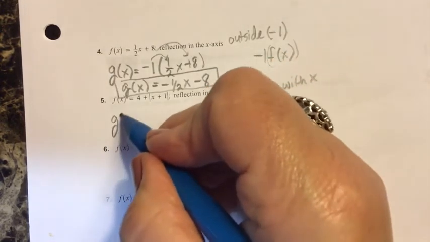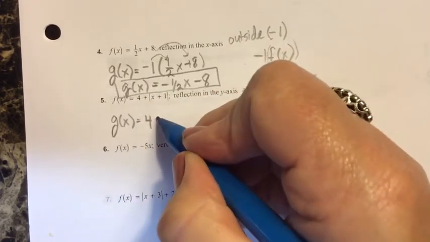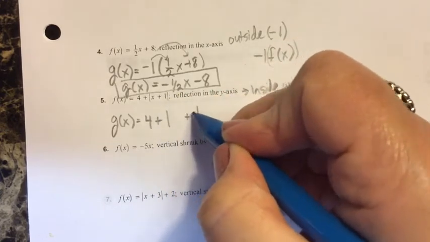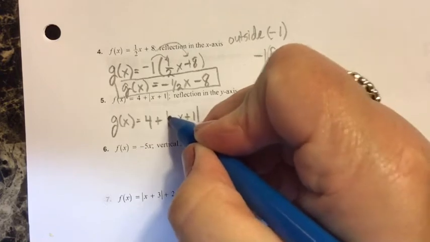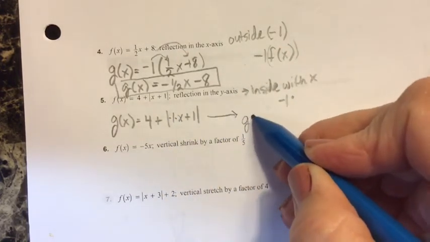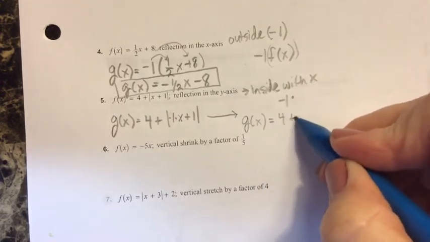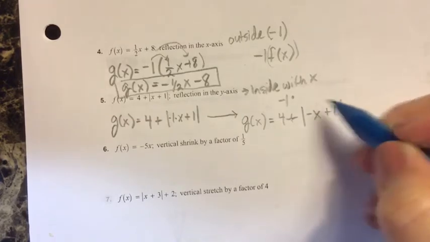So when I make my new g of x function, my 4 is going to remain the same, the addition sign is going to remain the same, the +1 is going to remain the same. I'm just going to multiply x by -1. So my final answer is going to be g of x equals 4 plus the absolute value of -x plus 1.